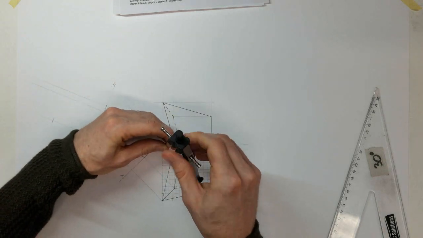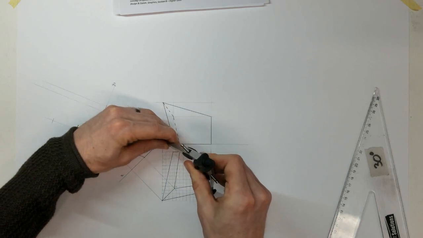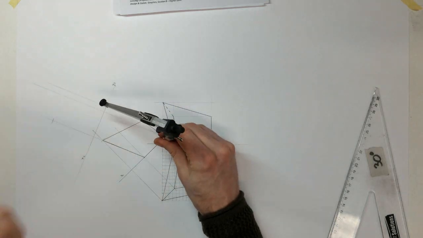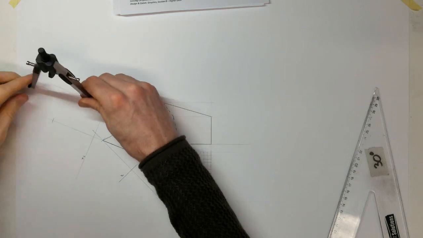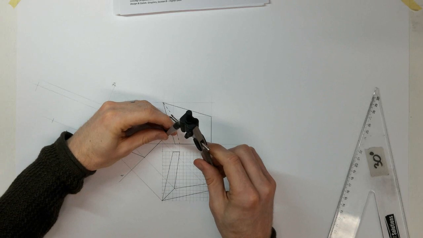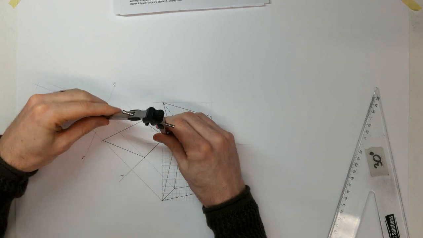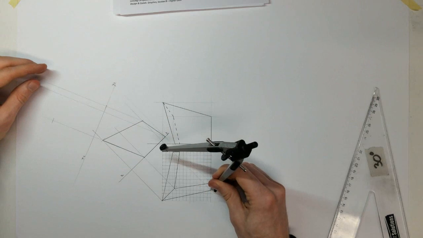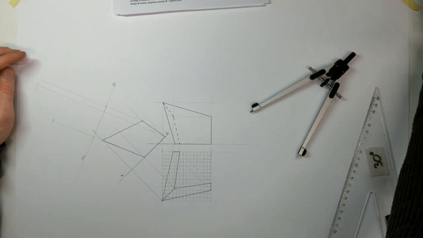Next up, point. I haven't projected it out, I think I don't need to. Show it here anyway. That's right. Just rub that out.